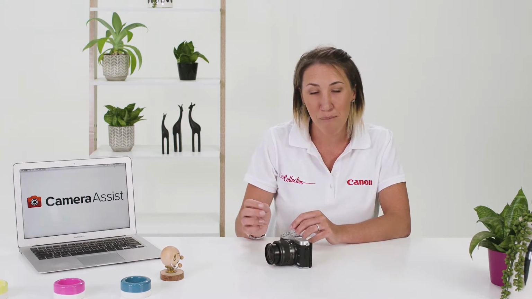TV is controlling our shutter speed, which allows us to have some control over the motion in the shot. When I select a fast shutter speed, I can freeze any fast action that's happening and take a nice sharp shot. When I select a slow shutter speed, I'm really going to capture that motion as it happens. So let's try both.